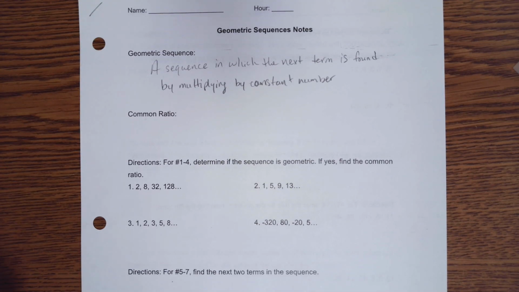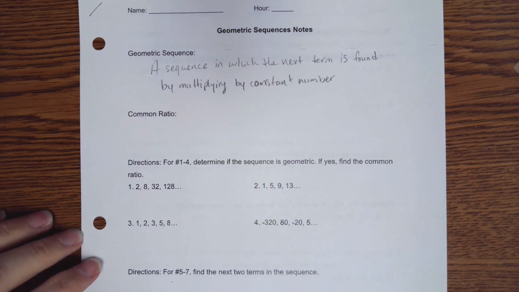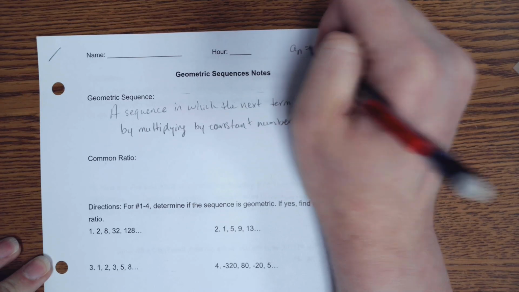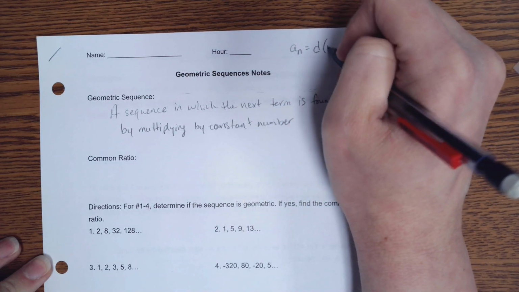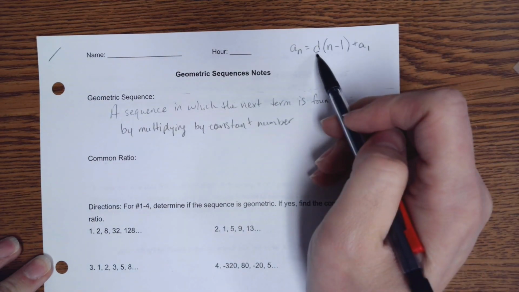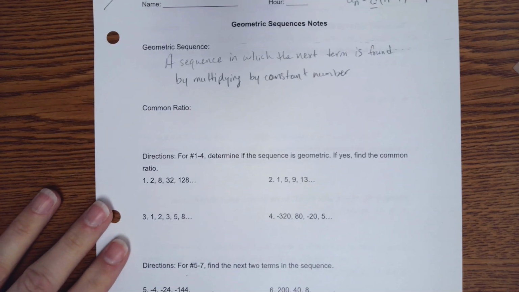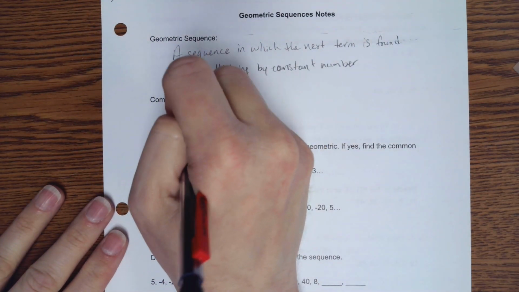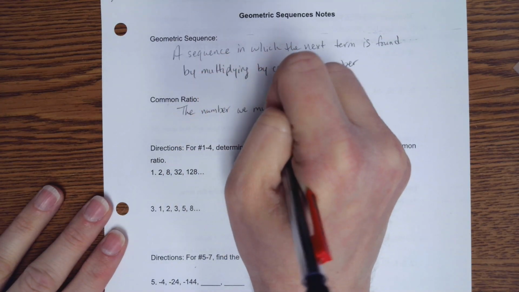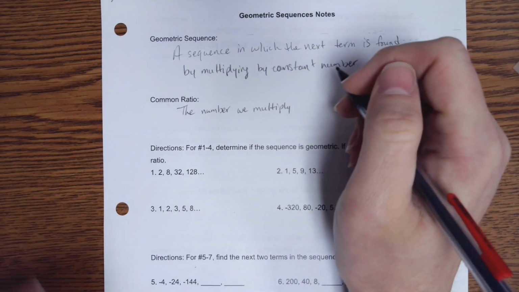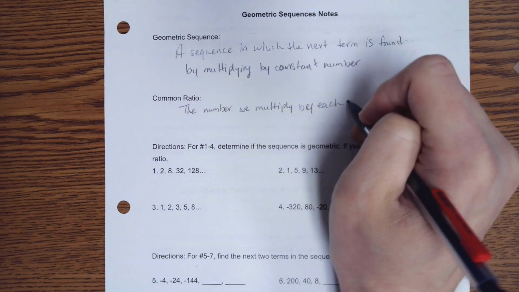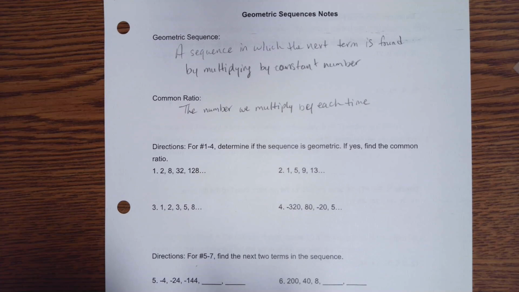And every time it's going to be multiplied. Before, we had the following: a(n) equals d, our common difference, times (n minus 1) plus a1, which was our first term. So we had that common difference. Well, now we have a common ratio. The common ratio is the number that we multiply by each time, each term. So that is the number we use.